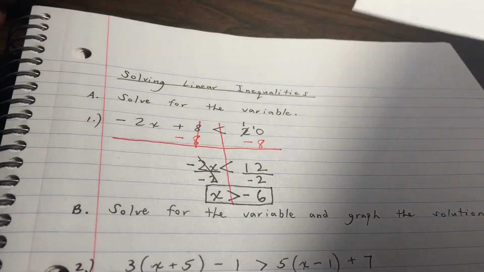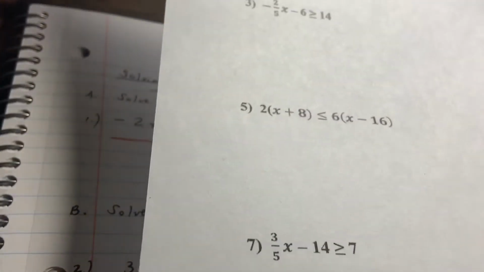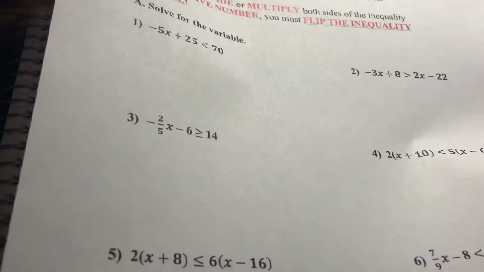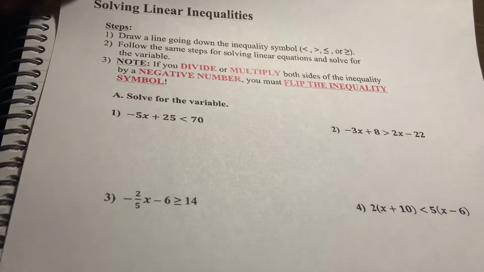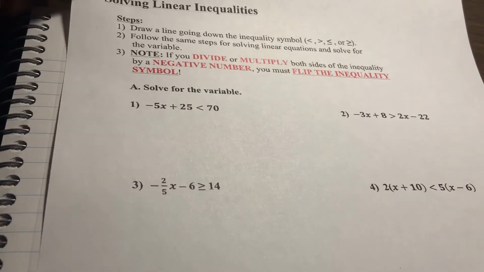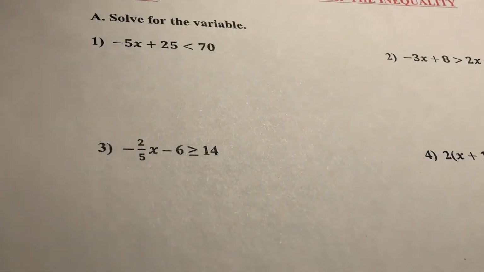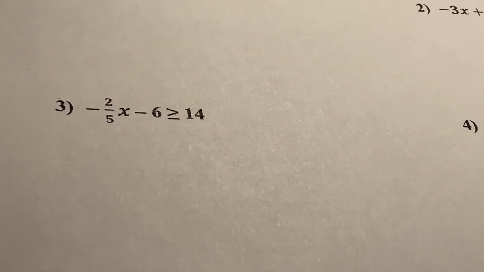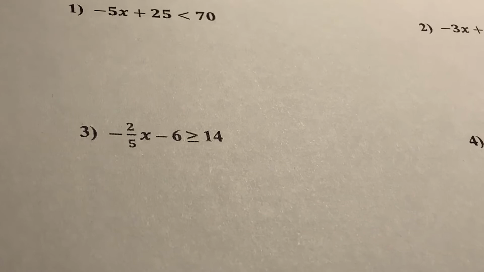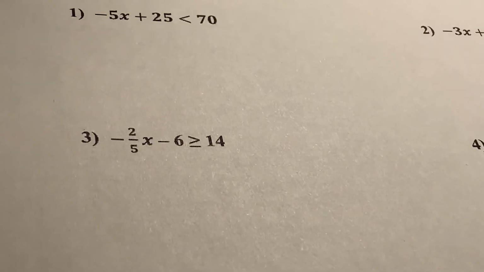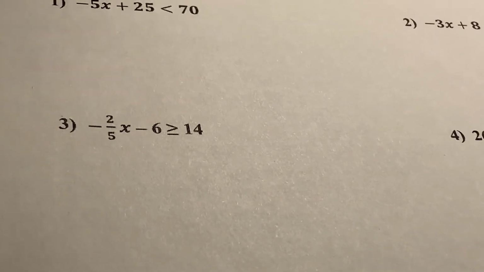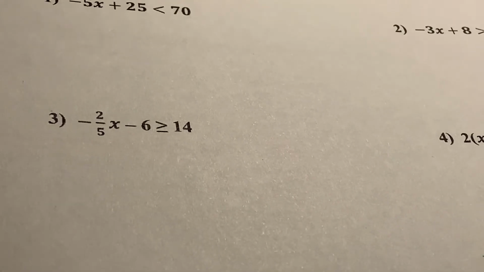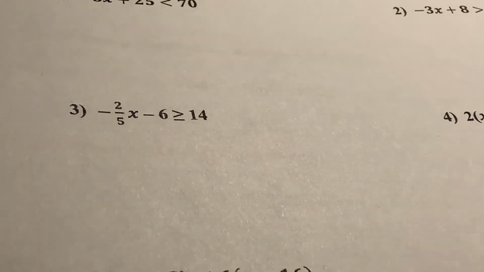All right. As a matter of fact, you know what I'm going to do? Let's do one more. Let's do number 3. Why not? Since I have it right here in front of you, I'll give you one freebie. I'm breaking my own rules. Okay, I'll give you one freebie from the classwork. Let's look at number 3. So we're solving for the variable. Let's go.